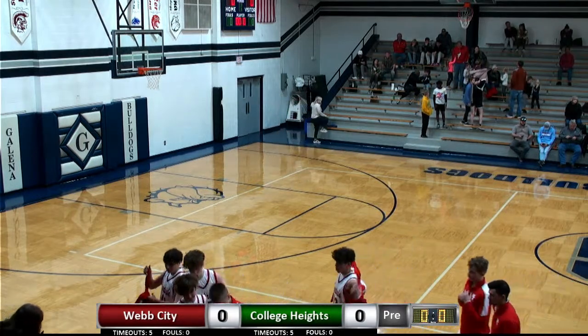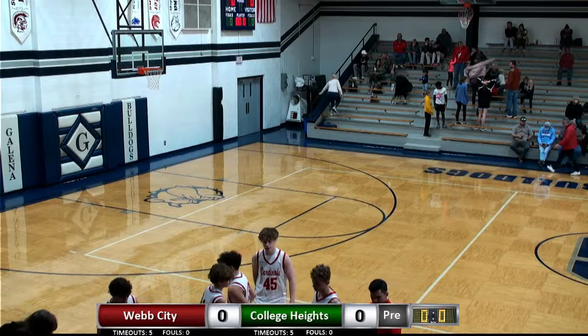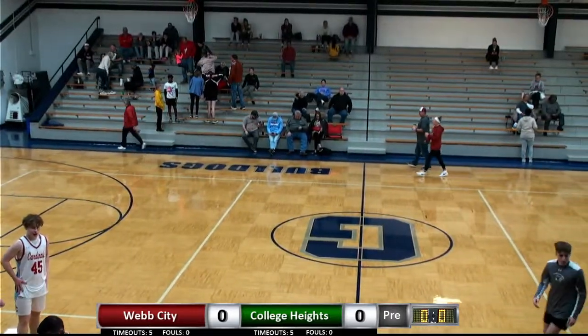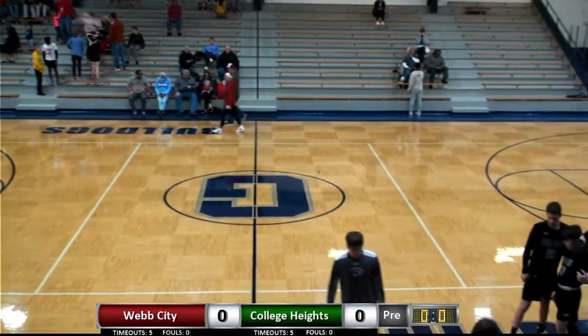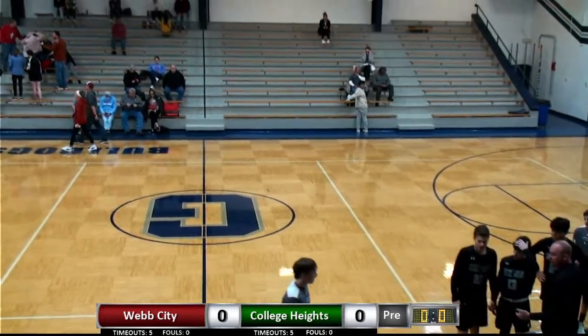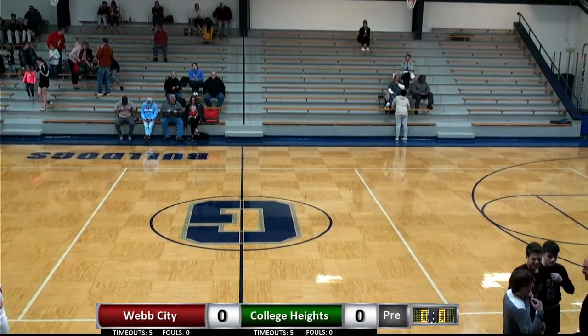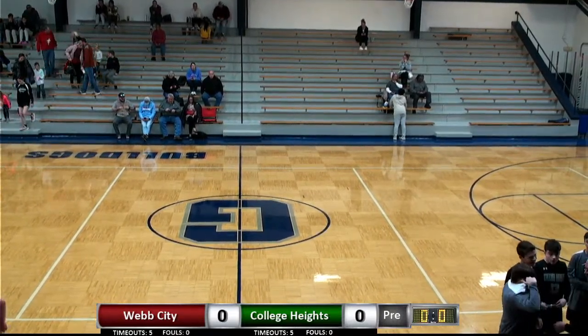All right, guys, we're ready to get started with this Webb City College Heights JV game. That's the long buzzer. 16-minute running clock halves. Clock will stop on the last minute of each half.